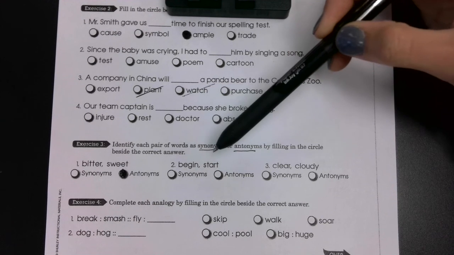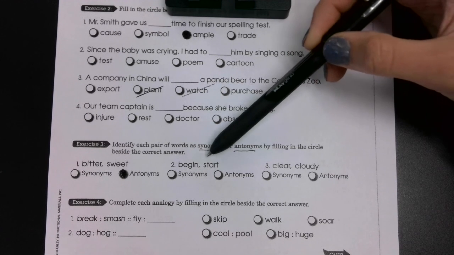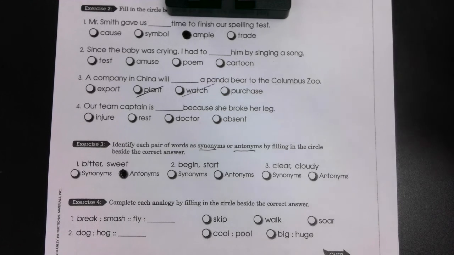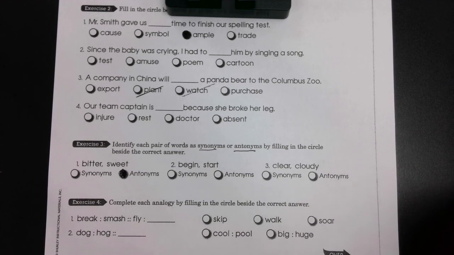Number 2, begin and start. Can you begin and start something at the same time? If the answer is yes, it's a synonym. If the answer is no, it's an antonym. Can you begin and start at the same time?